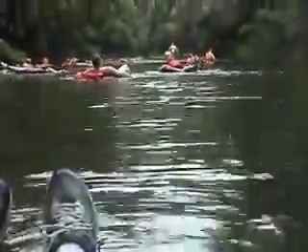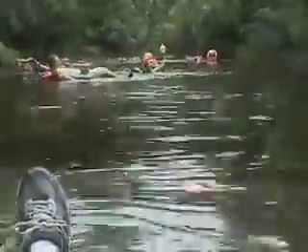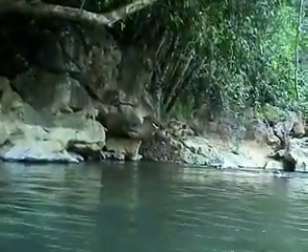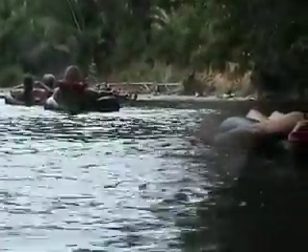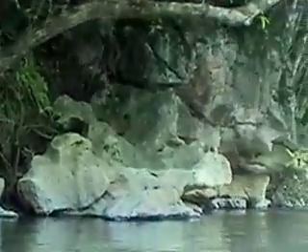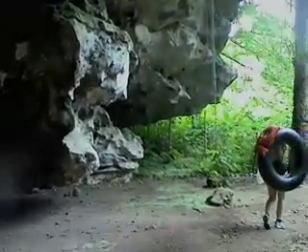After we are out of the cave, the leisurely ride down the river continues. Adventurers get hungry. Now it's time for some authentic Mayan cuisine.